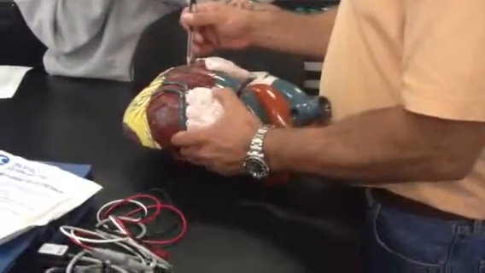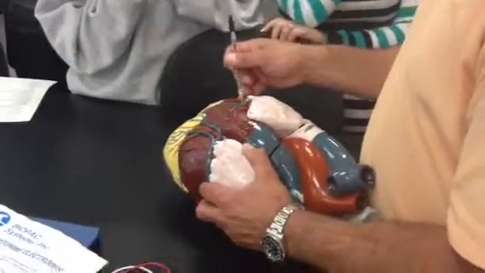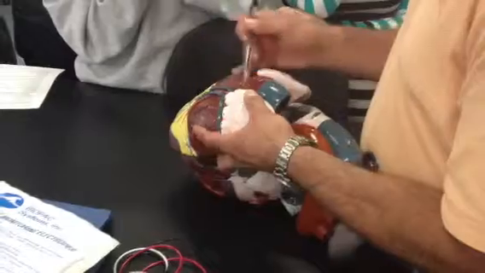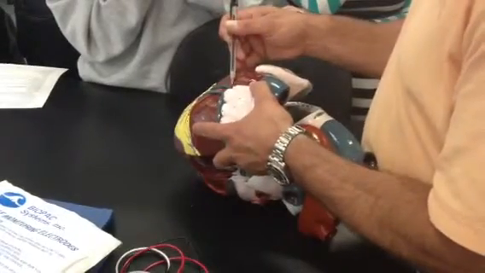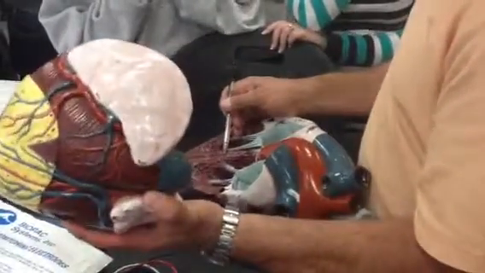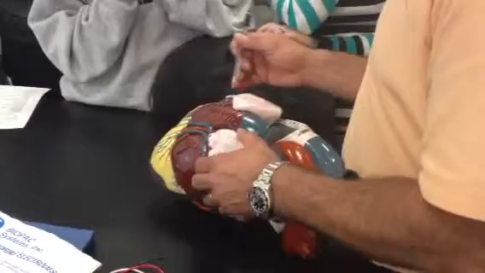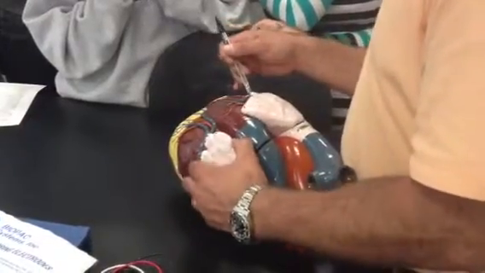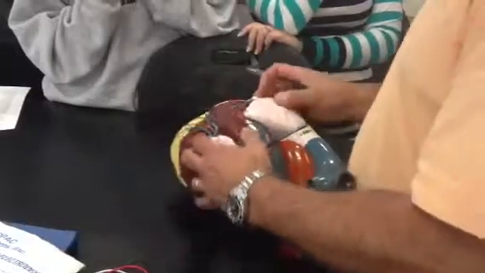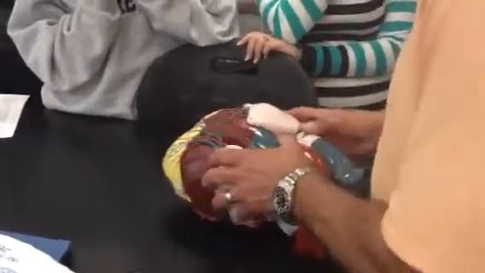This depression here, where you can see the right coronary artery sitting, is called the coronary sulcus. This is the interventricular sulcus, and what that's telling me is that anteriorly, during a gross anatomy, I can determine where the interventricular septum is, which is right underneath the interventricular sulcus. Over here, the coronary sulcus is going around the heart, separating the atrium, the top part of the heart, from the ventricle, the inferior part of the heart.